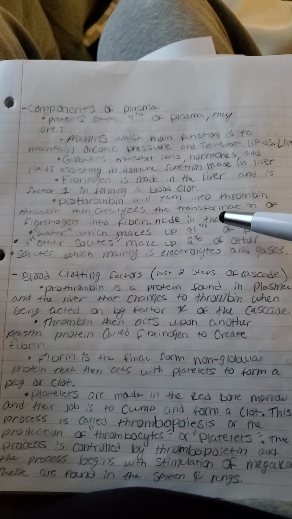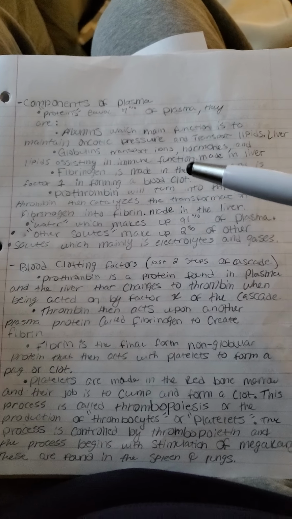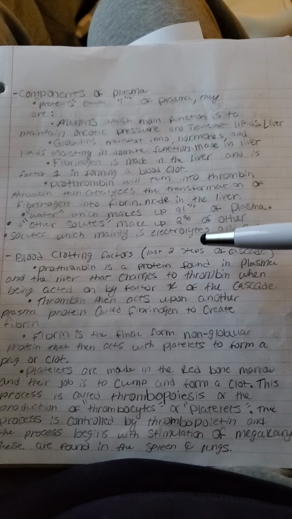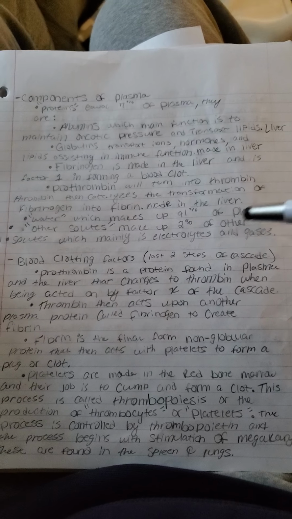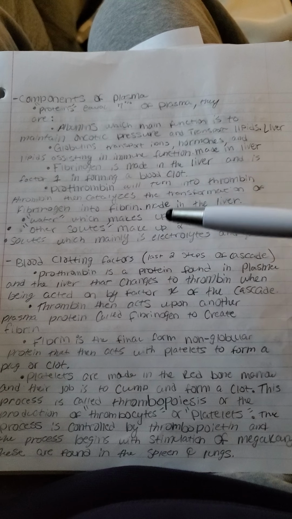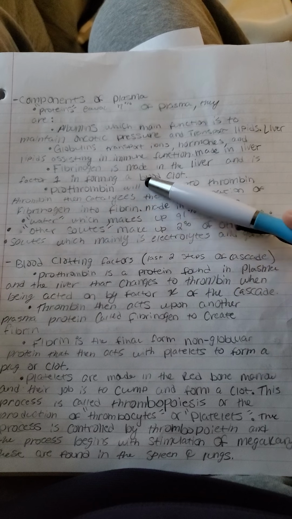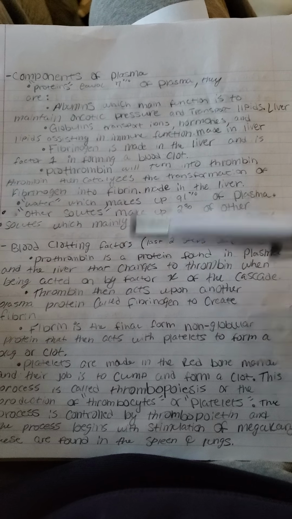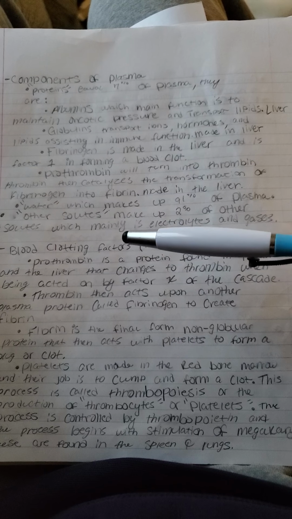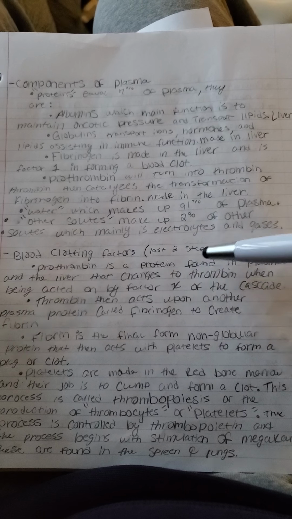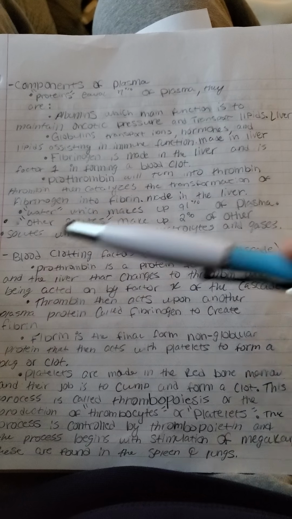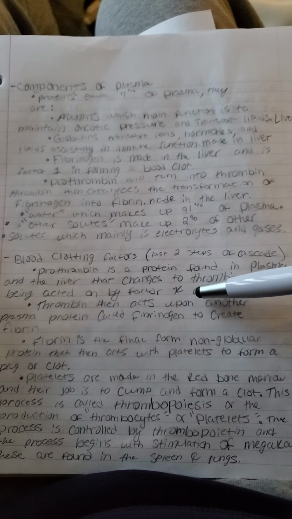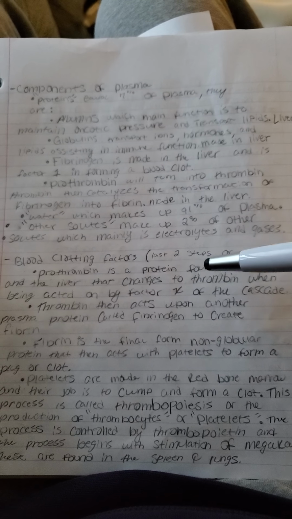Blood clotting factors. So this is what I said we would get more into. He only wants us to understand the last 2 steps of the blood clotting cascade, and I'll explain those last 2 steps. It's actually what I was just talking about up here. Prothrombin is a protein found in plasma, and the liver is where it's derived from, that changes into thrombin when being acted upon by factor X, or factor 10.